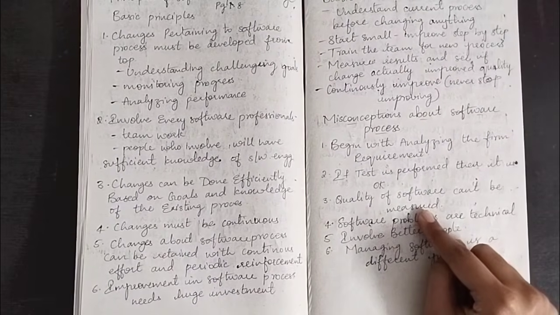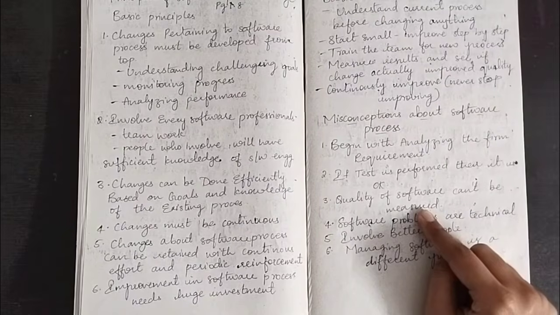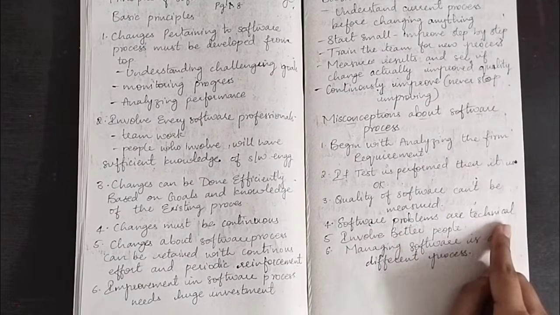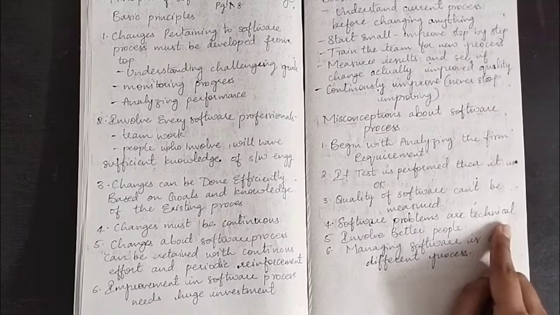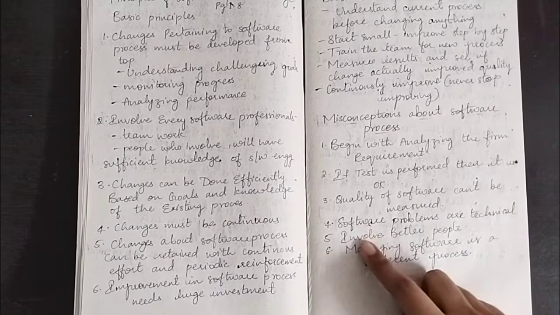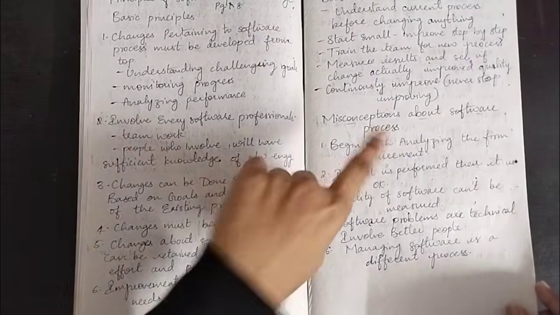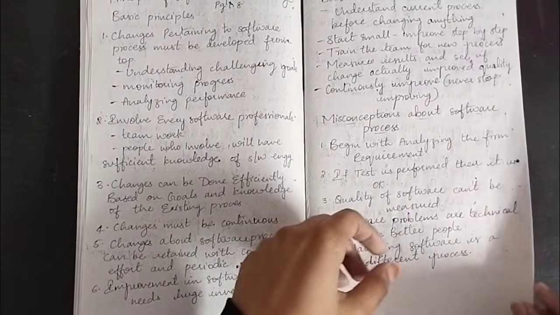So quality of software can be measured through how scalable it is. Software problems are technical. No, there will be other problems as well in the software. Involve better people. Managing software is a different process. So these are the misconceptions about the software process.